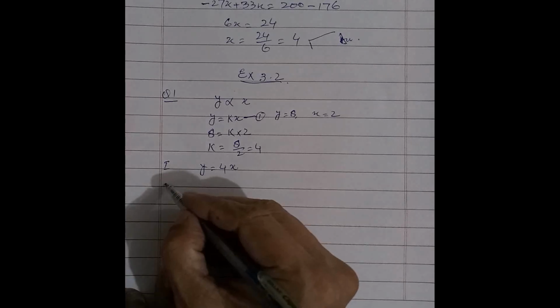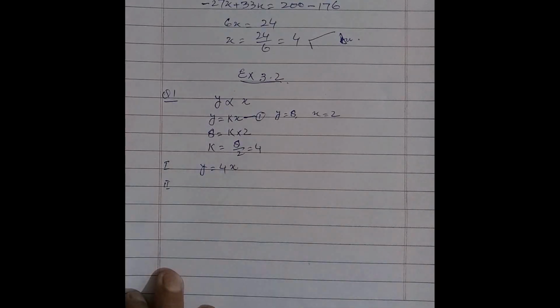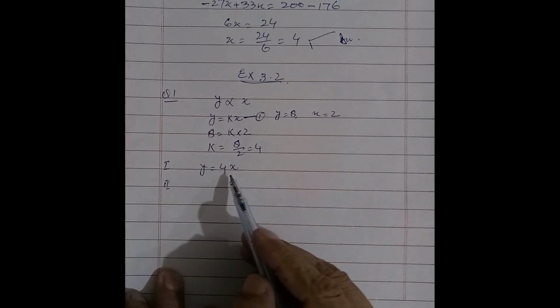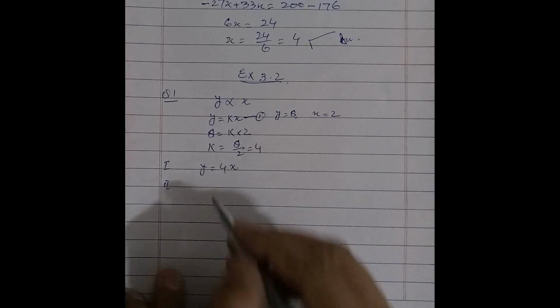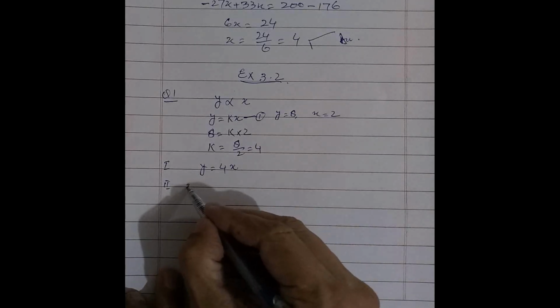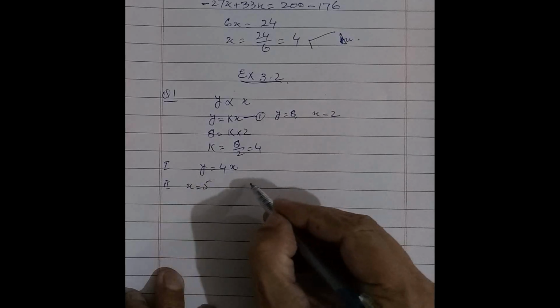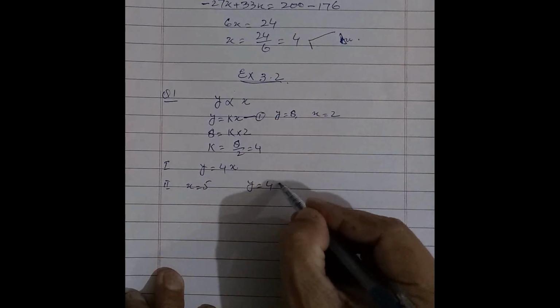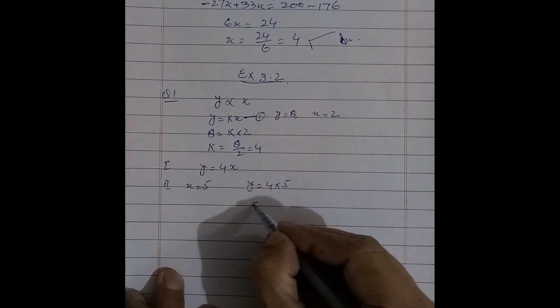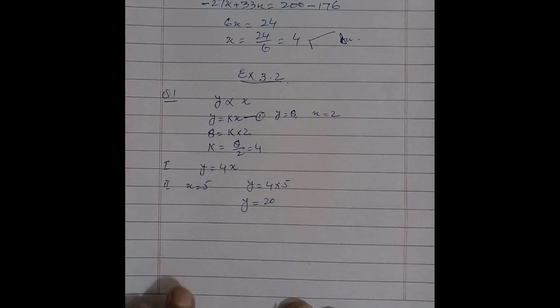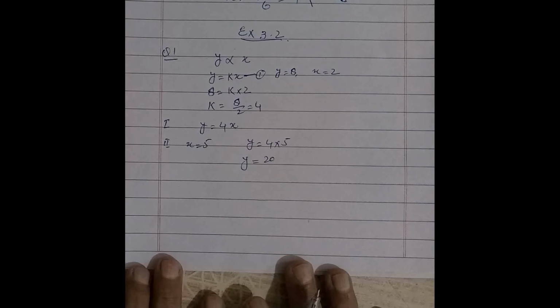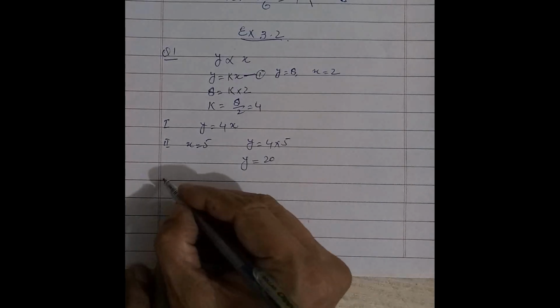And the second part is, find the value of y when x is equal to 5. So we put the value of x in this equation to find y. When x is equal to 5, then y is equal to 4 multiplied by 5, which is equal to 20. So when x is equal to 5, y is equal to 20.